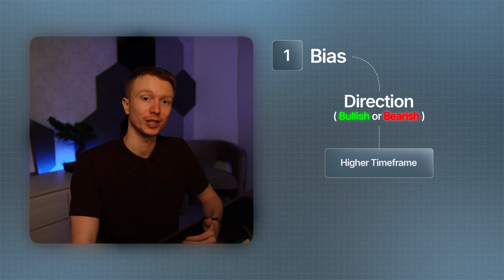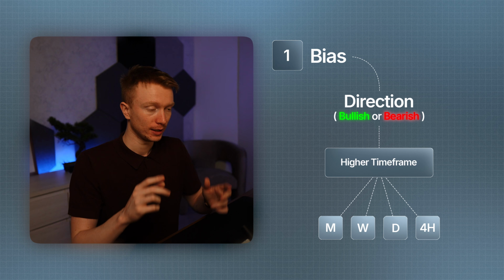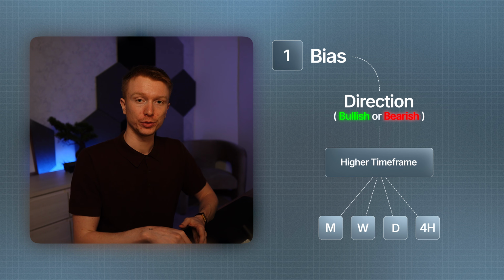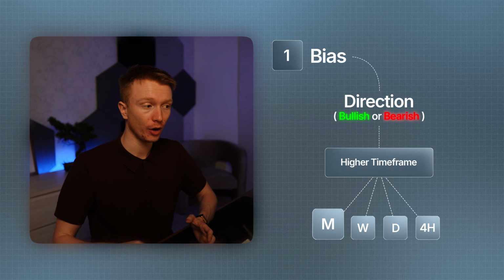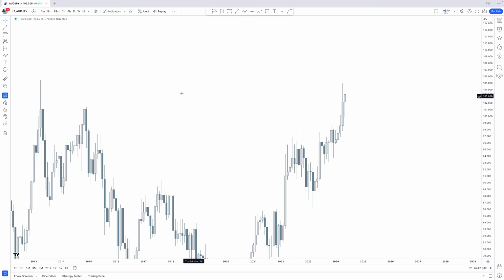So in step number 1, which timeframes do we use? The higher timeframe. And what is the higher timeframe? That is the monthly, the weekly, the daily, and the 4-hour. Those 4 timeframes are defined as the higher timeframe. And we want to start at the highest of those 4, so the monthly timeframe, to find our bias. So right here, if we take a look at this market, we are on the monthly timeframe first.